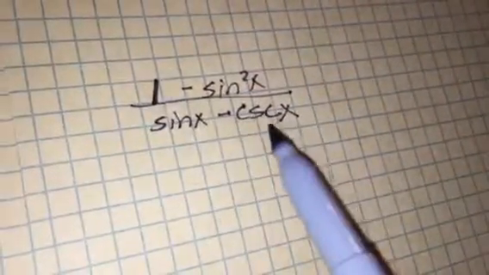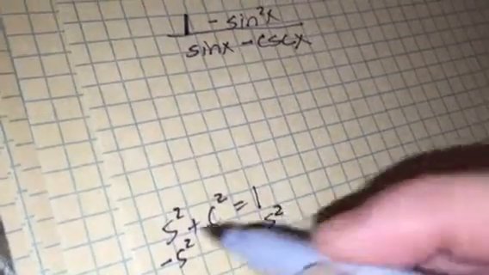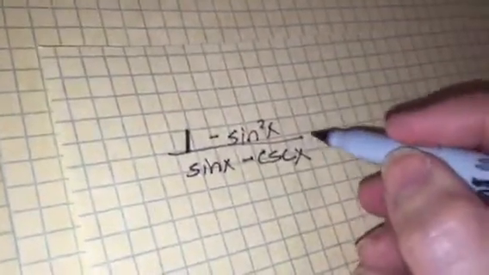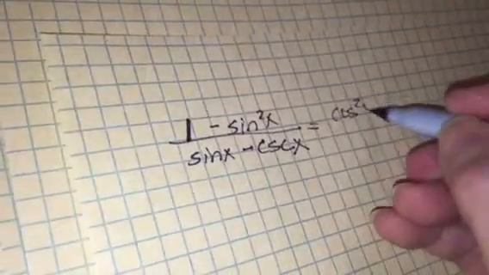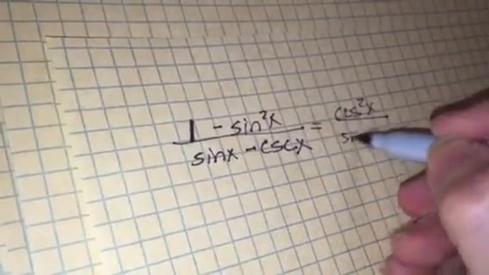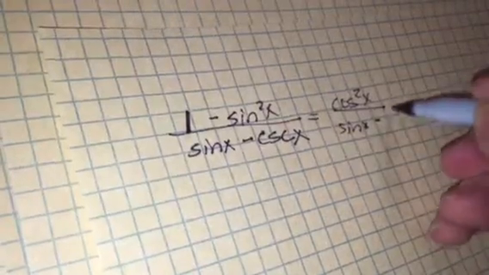Number 17 is 1 minus the sine squared of x over the sine of x minus the cosecant of x. This is a Pythagorean identity. Remember that, and just for shorthand, sine squared plus cosine squared is equal to 1. So if you have 1 minus the sine squared, that means the cosine squared is equal to 1 minus the sine squared. That is equal to the cosine squared of x over the sine of x minus the cosecant.